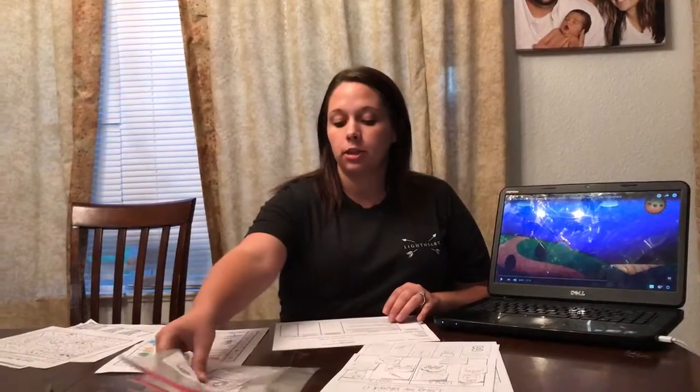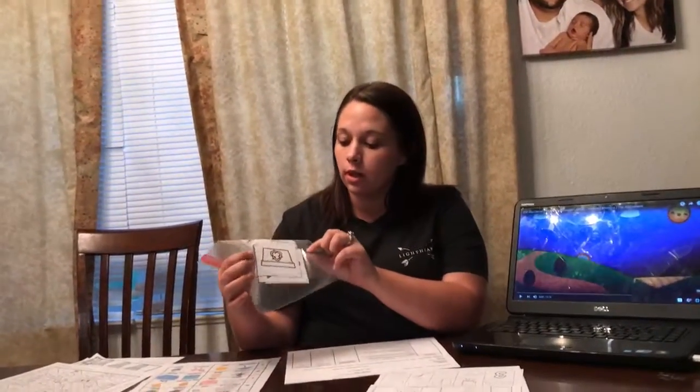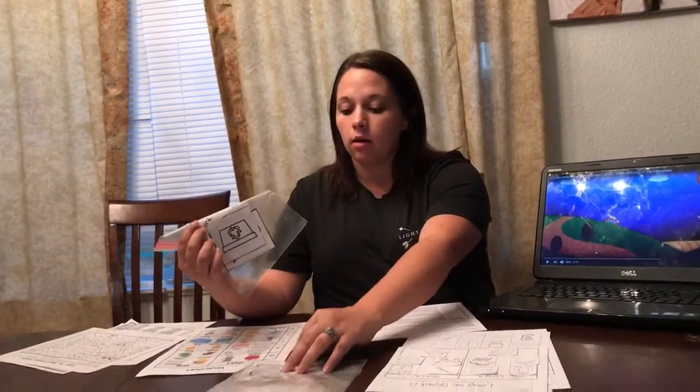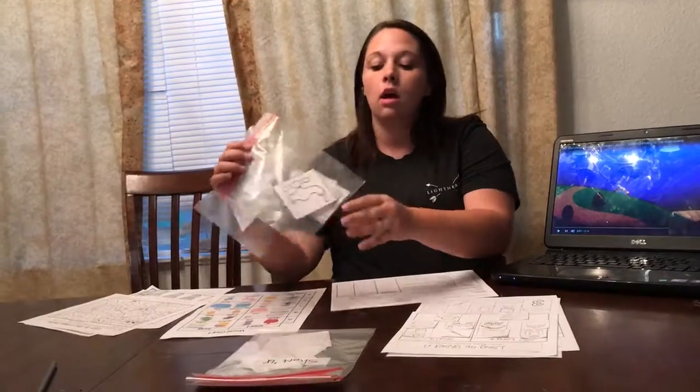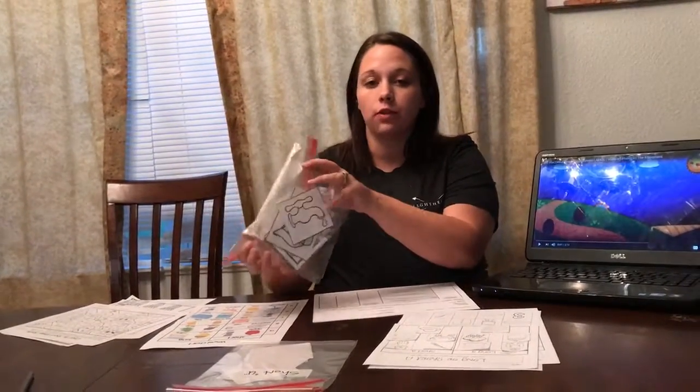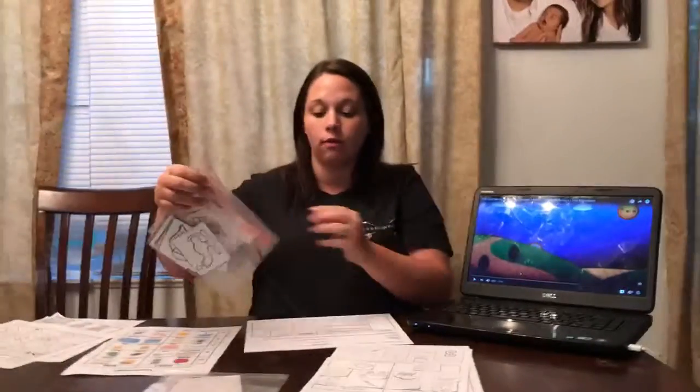So I have various picture cards here that also will go with our lesson that we're doing. There's short I, there is short Y. So I have picture cards for each vowel, each short and long vowel.